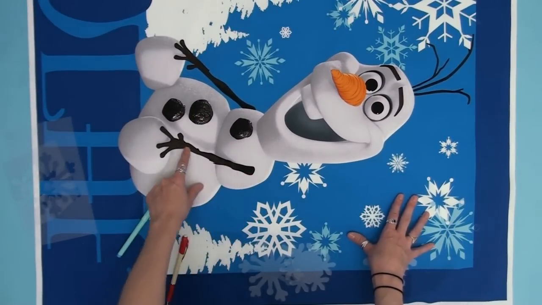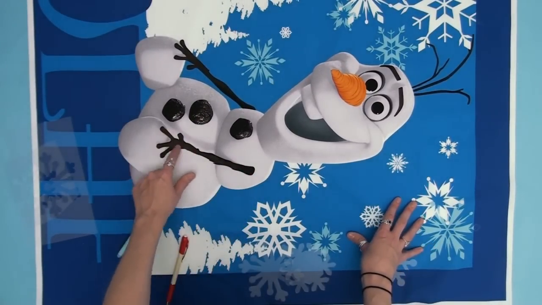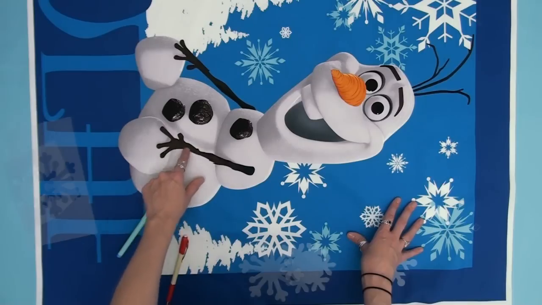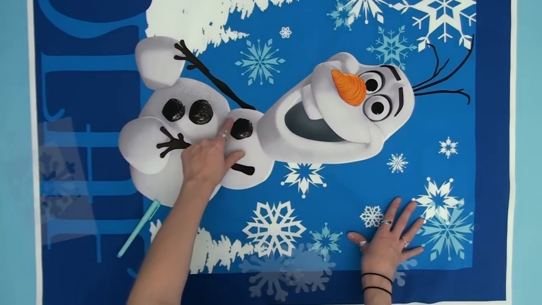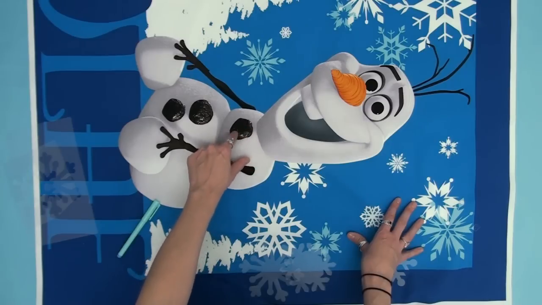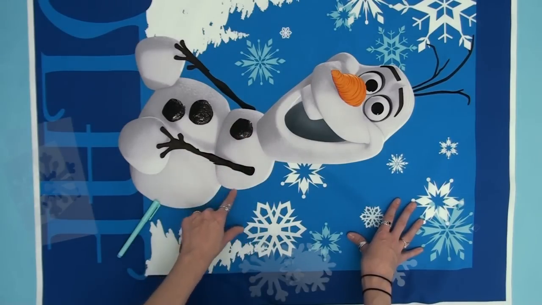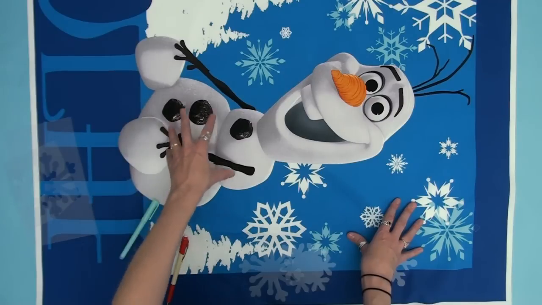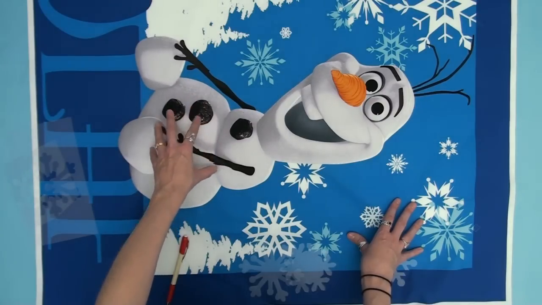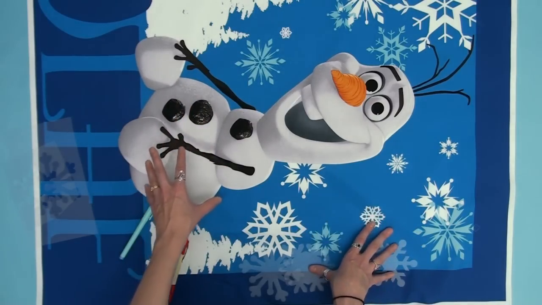Same thing for his arms. I'm going to quilt around them and then just do some kind of softly curving lines. For his coal buttons, I think I'm going to quilt around them and then put a spiral on the inside. I think that'll really add to it. And then just generally quilt around his body, but leave the bulk of it kind of open and unquilted.